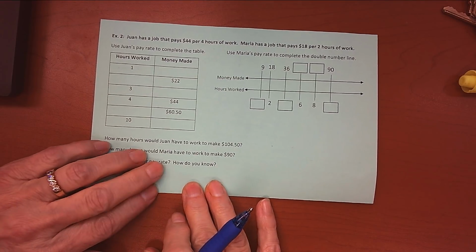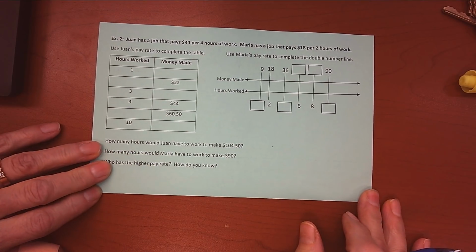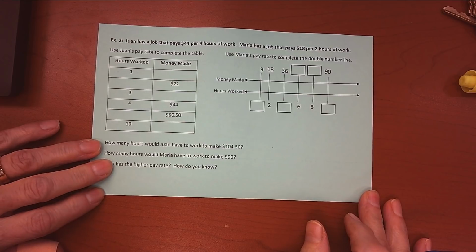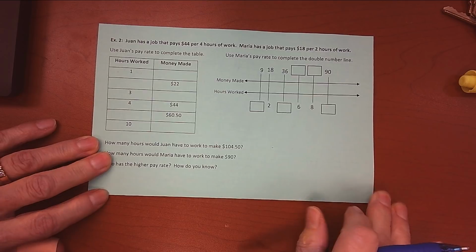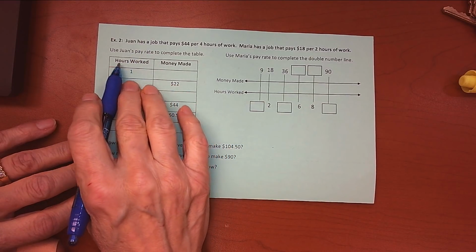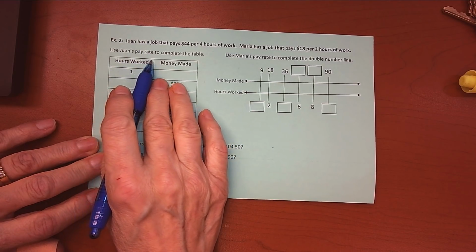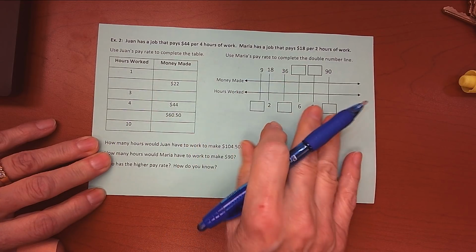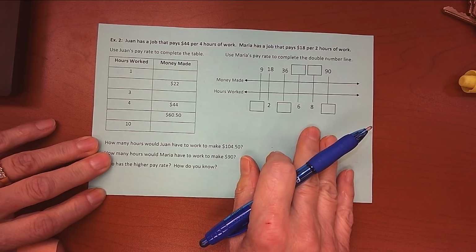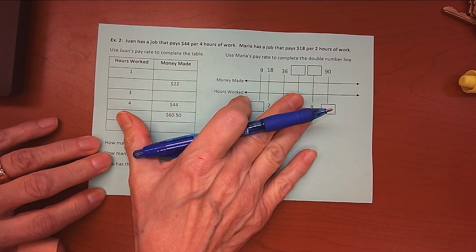All right, up here we have Juan, and he has a job that pays $44 for 4 hours of work, and Maria has a job that pays $18 for 2 hours of work. Now pay attention here, this is a little bit different. We're going to use Juan's pay rate to complete this table, but then we're going to use Maria's pay rate to complete this double number line so that we can do some comparison of the two.